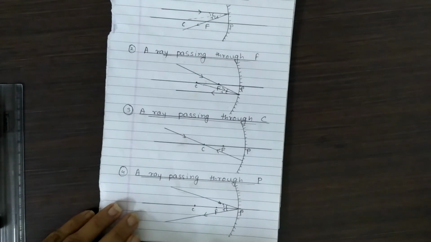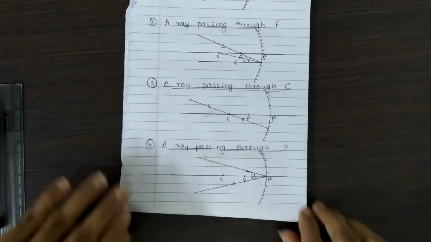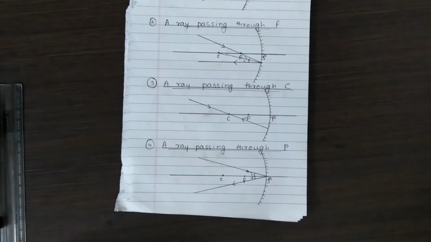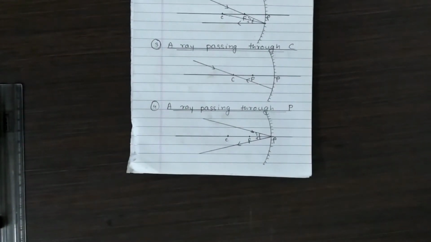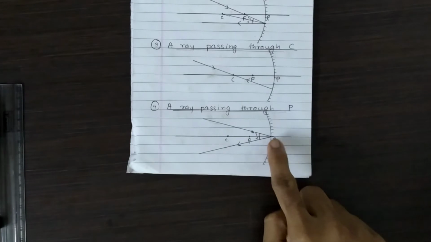Why it happens? Now, it happens because this is a case of reflection, and according to law of reflection, angle of incidence will be equal to angle of reflection. And in this case, angle of incidence will be equal to 0. That's why angle of reflection will also be equal to 0, and ray will bounce back in the same direction after reflection. Now fourth ray is passing through P, that is pole.